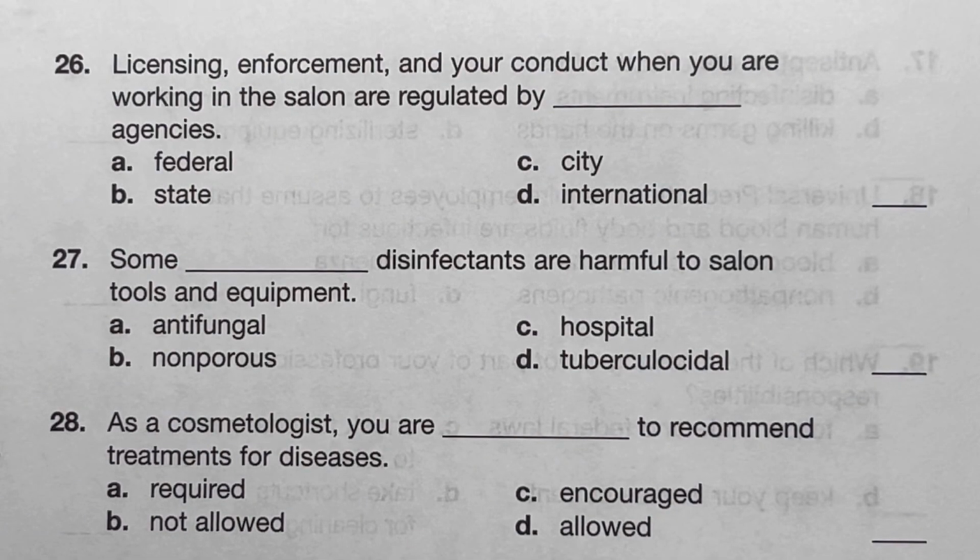Number 26. Licensing, enforcement, and your conduct when you are working in the salon are regulated by blank agencies. A. Federal, B. State, C. City, D. International. And the correct answer is B. State.